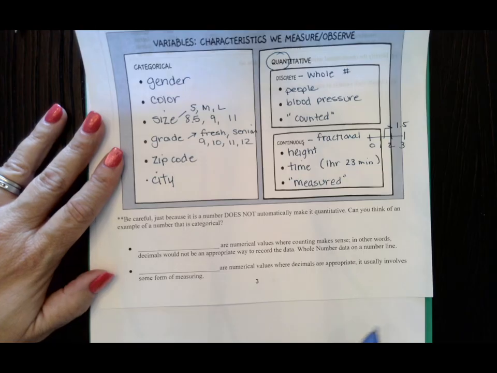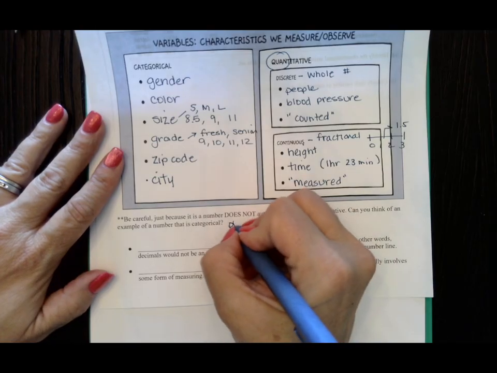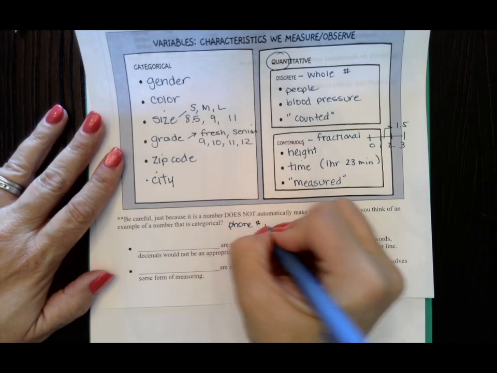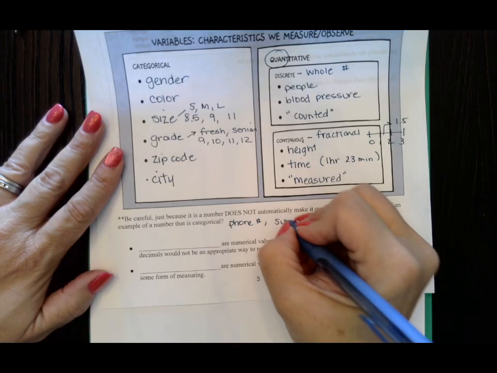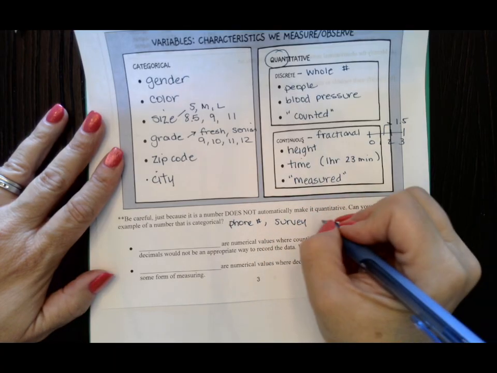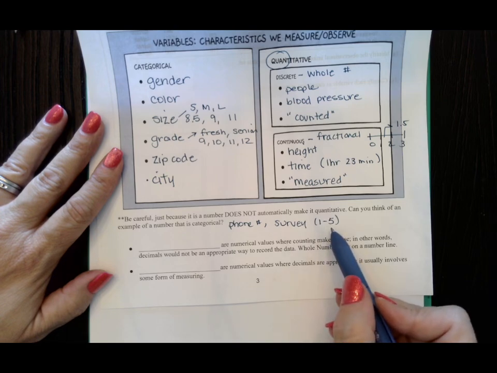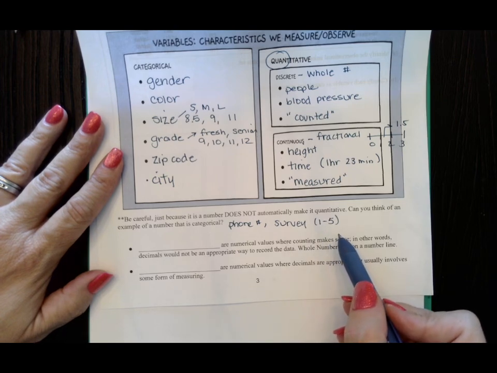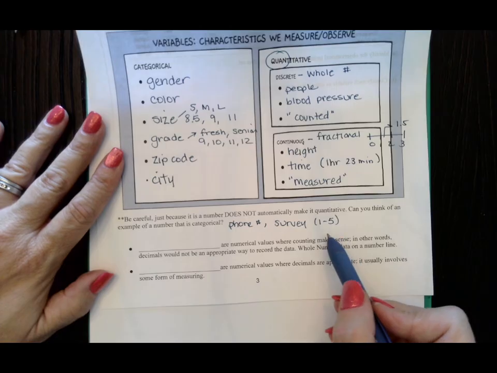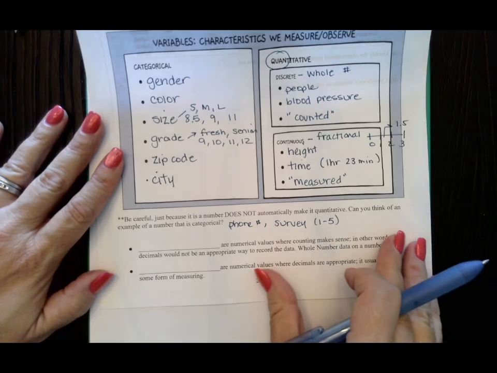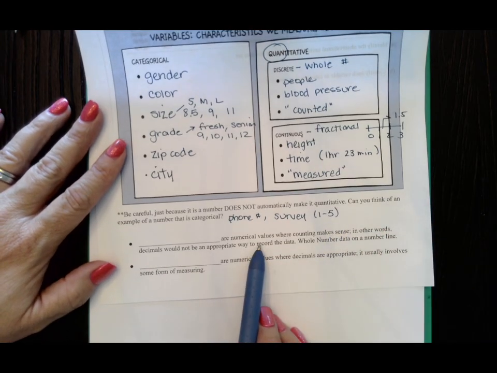Another example could be a phone number, or a survey response. You take a survey on a scale of 1 to 5. That would be a categorical value.